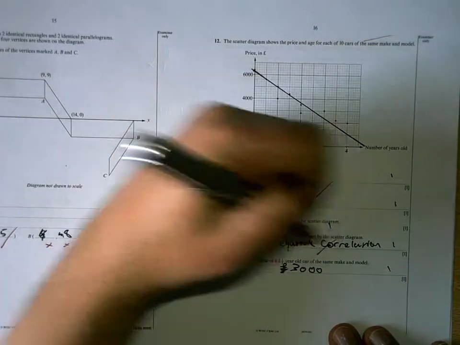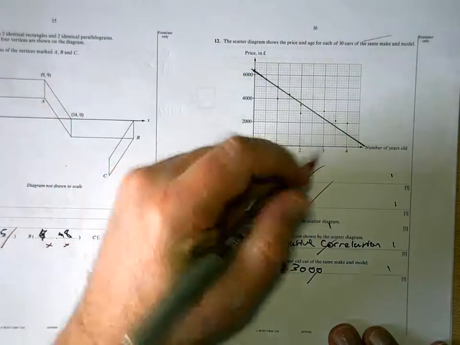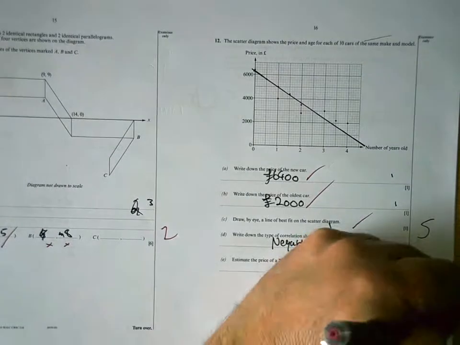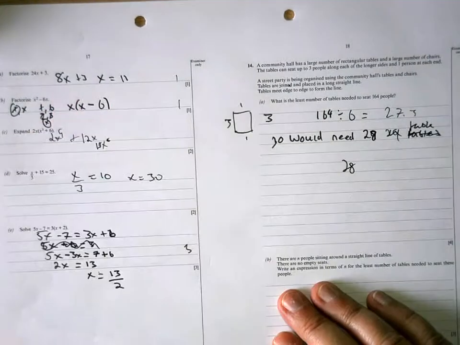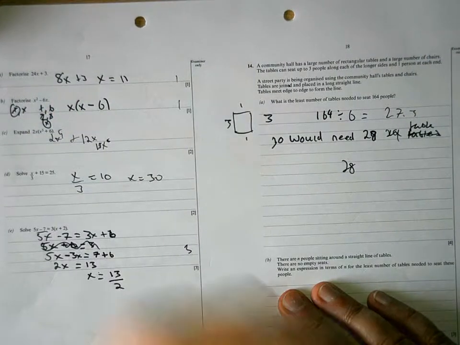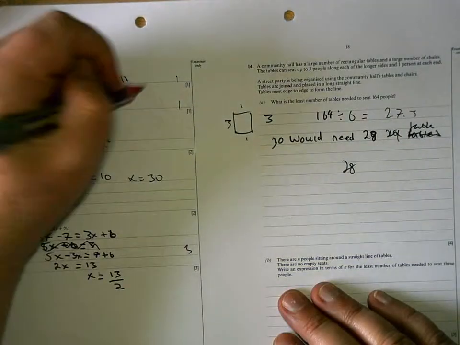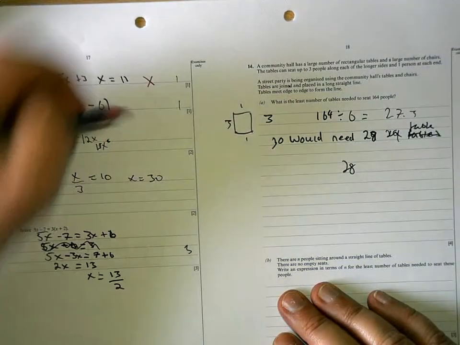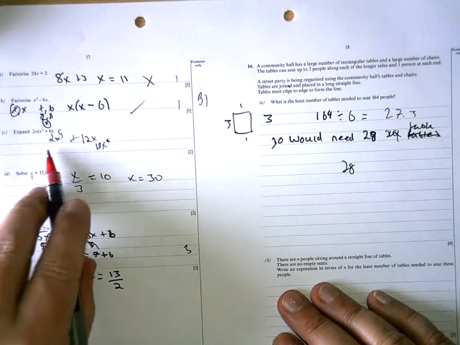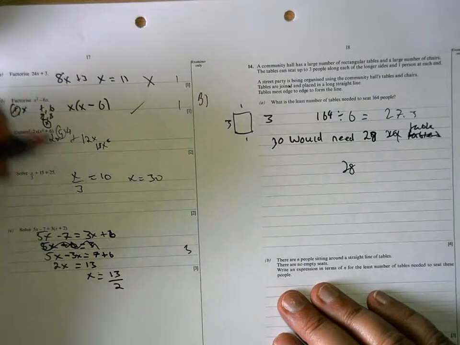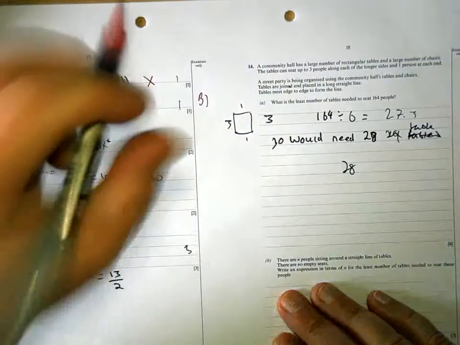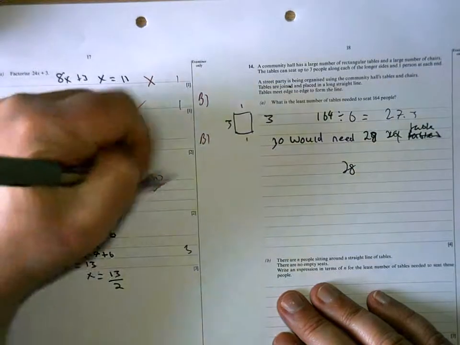6,400 is good, 2,000 negative correlation, 3,000 and a nice line. Good. 5, 7 for the page. This is not an equation. That's good. 2x to the 5, no, that should be 2x to the 4. That one's wrong. 12x is right though. X equals 30 is correct, and that's correct as well. Well done.